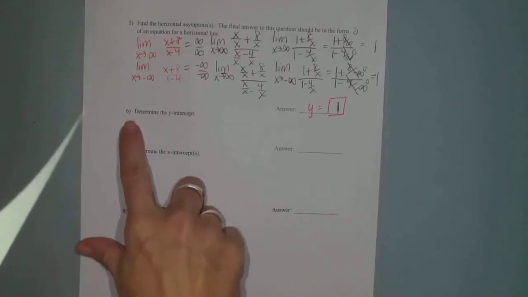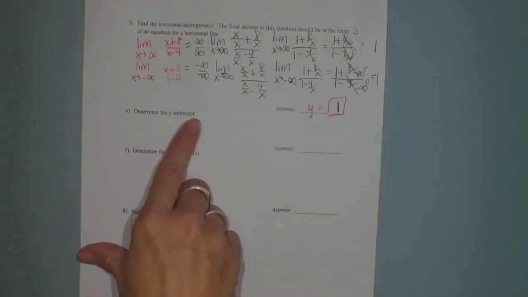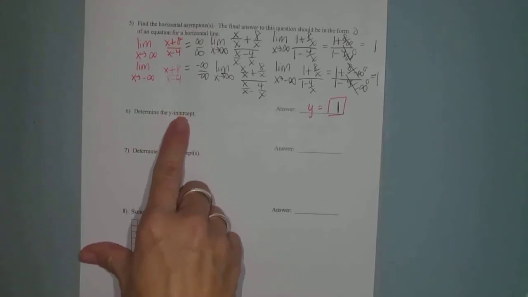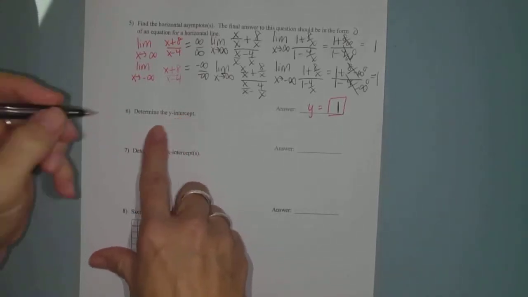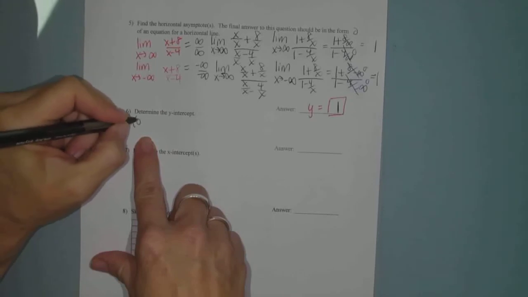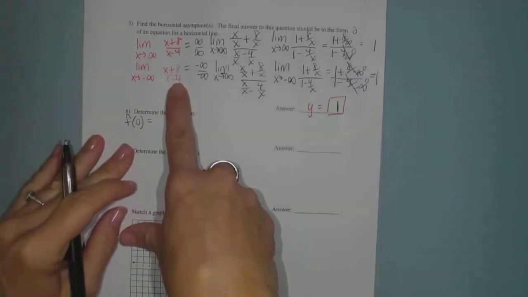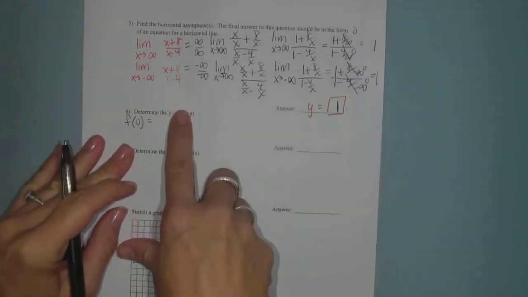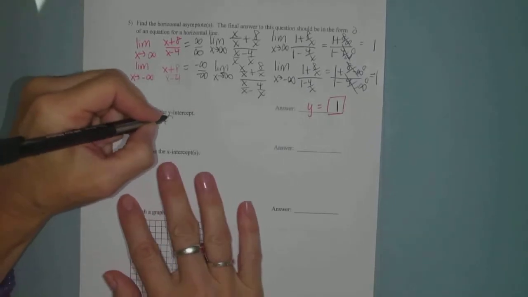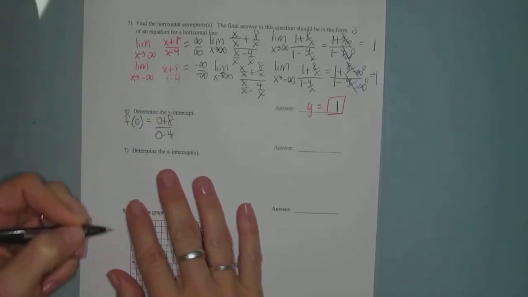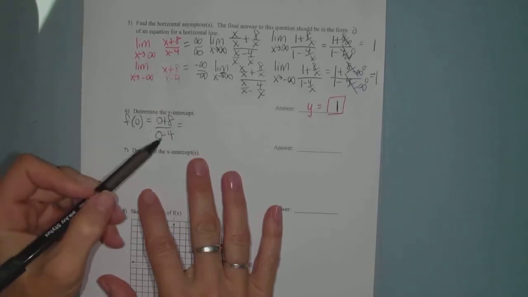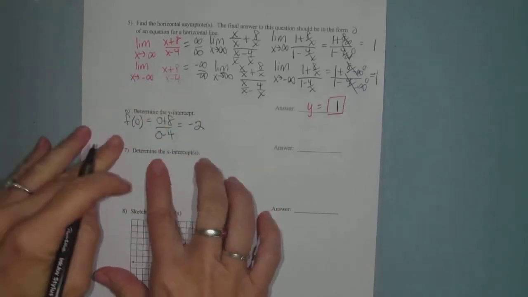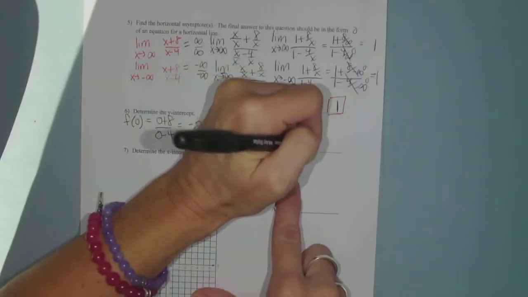Okay, number 6 says determine the y-intercept. That's very easy to do. It's the value of y when x is 0. So if I evaluate the function when x is 0, and again, I'm just going to plug into the reduced function, I would have 0 plus 8 divided by 0 minus 4, and that is going to give me negative 2. So I have a y-intercept at 0, negative 2.